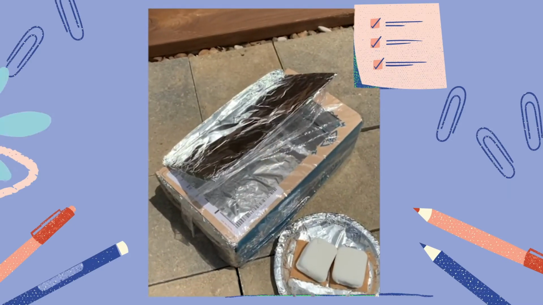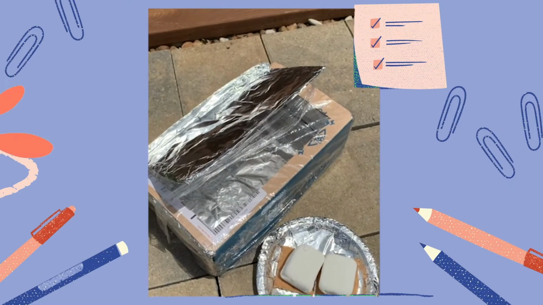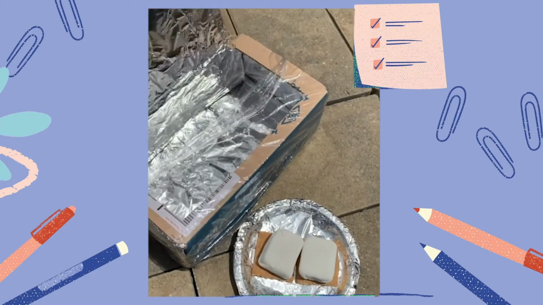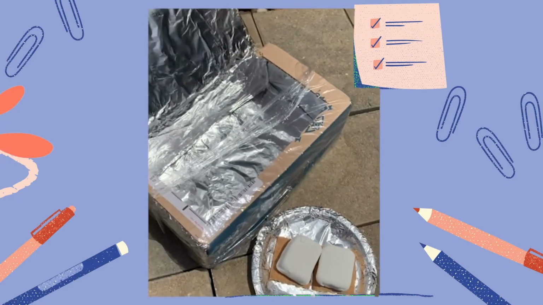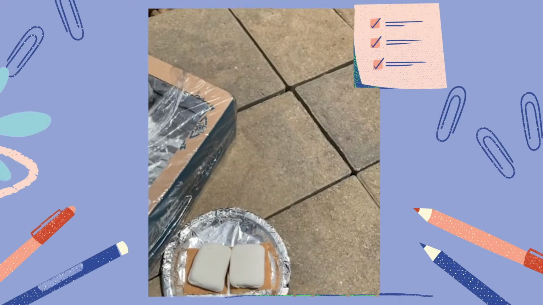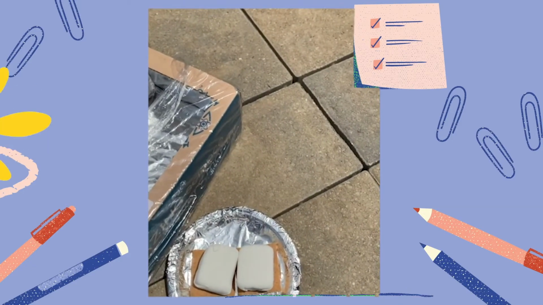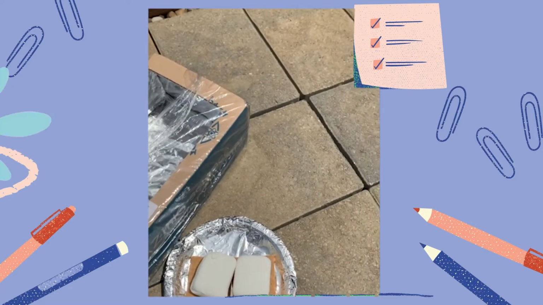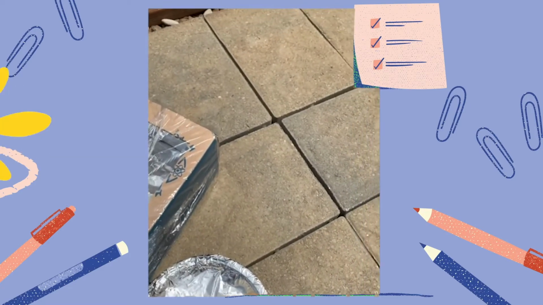Okay, scientists, we're back and we've let our solar oven heat up to a very warm temperature. I went ahead and just pulled that plastic wrap back a little bit. That way we could get the plate with the marshmallows inside. Now you'll notice I didn't put chocolate in here. It is way too hot outside today. So if we were gonna put chocolate in those, that chocolate would melt way before these marshmallows warm up.